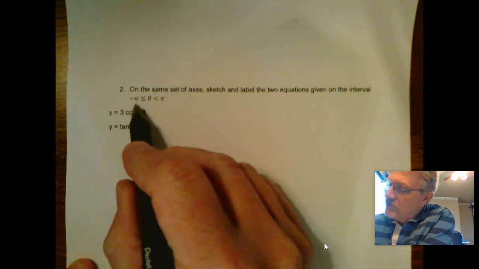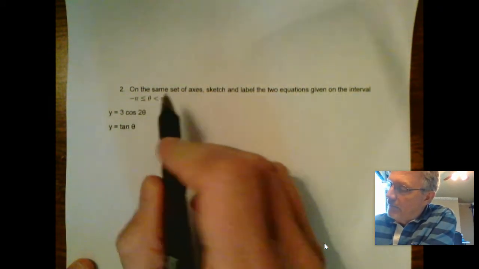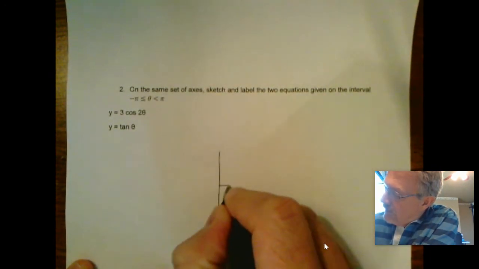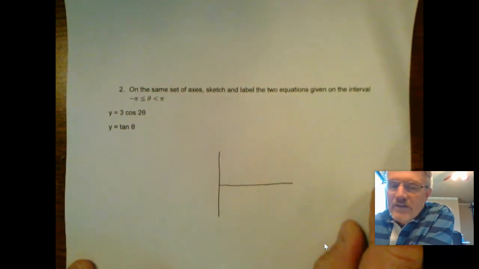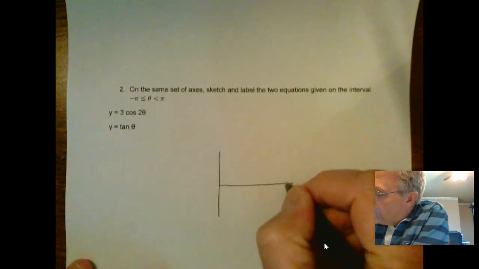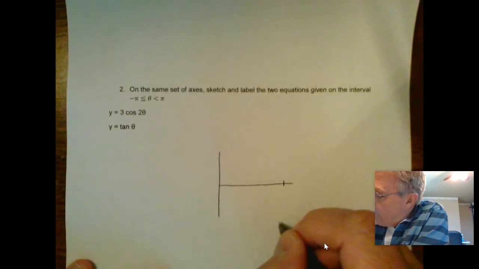So I'm going to draw this graph from negative pi to pi. Generally what I do is I'll start out with what I'm familiar with. All right, I'm going to spread this out just a little bit.